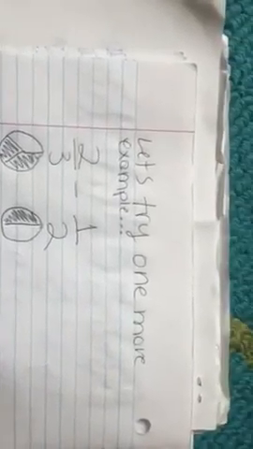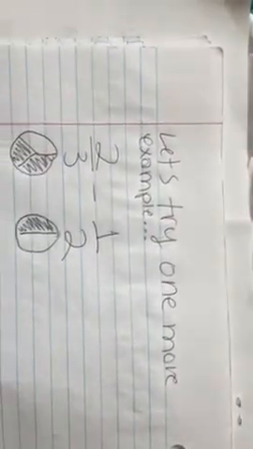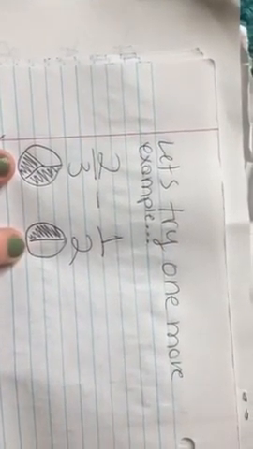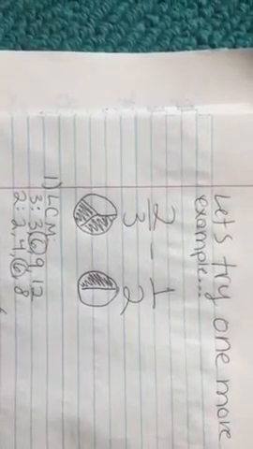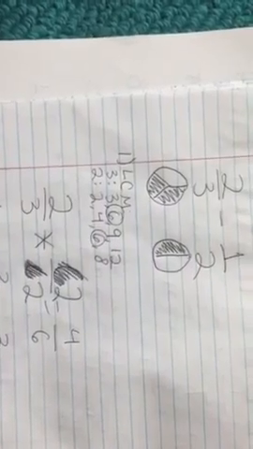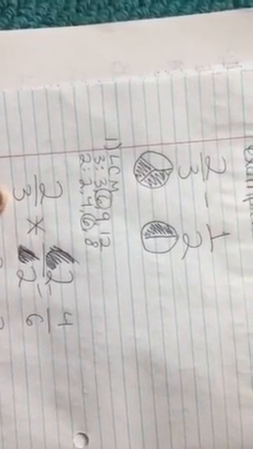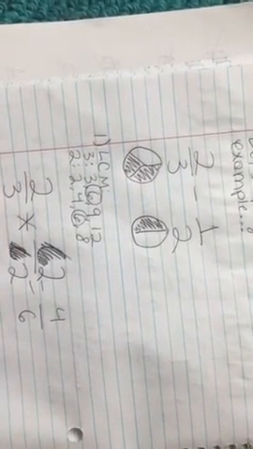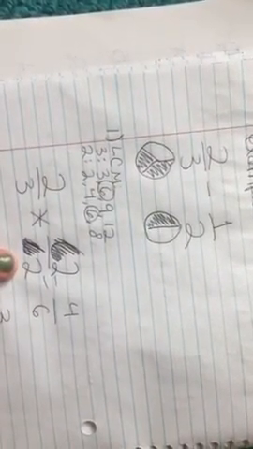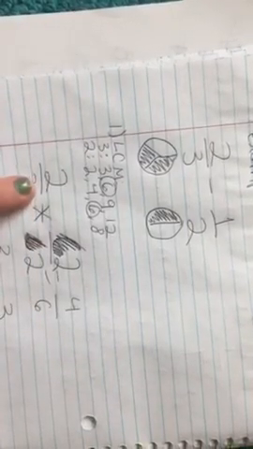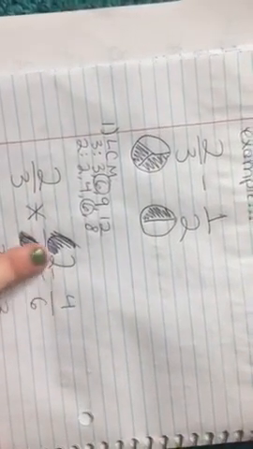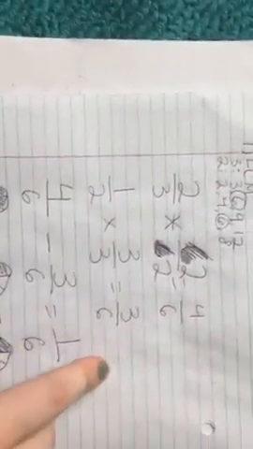Now let's try one more example. 2/3 minus 1/2, and it is pictured right here. So remember, the first step is for us to find the least common multiple of the denominators, which is 2 and 3. And the least common multiple is, in fact, 6. So we are going to multiply 2/3 by the equivalent of whatever it needs to be to get to 6, which is 2. So 3 times 2 is 6, so we can go ahead and bring that over here. And then 2 times 2 is 4. So the fraction then becomes 4/6.